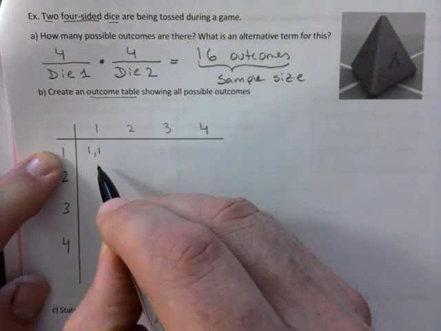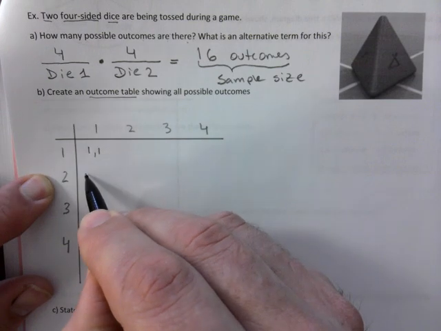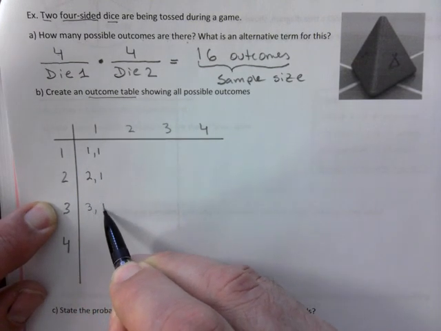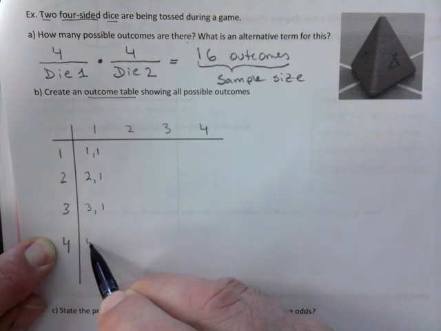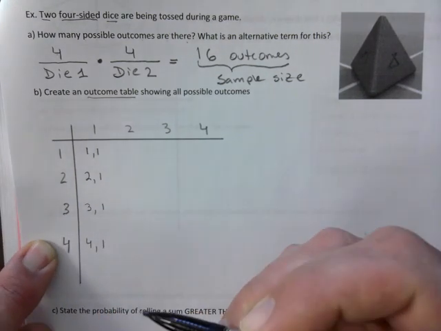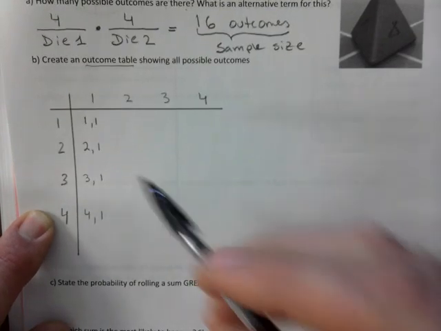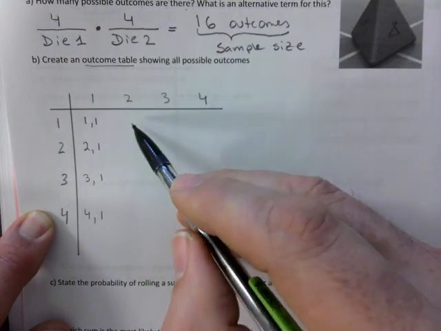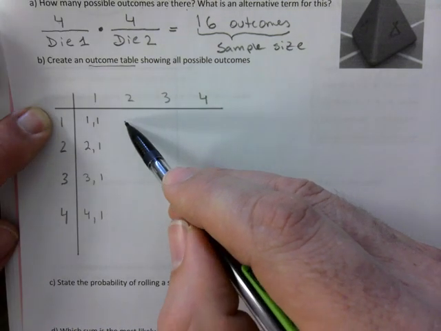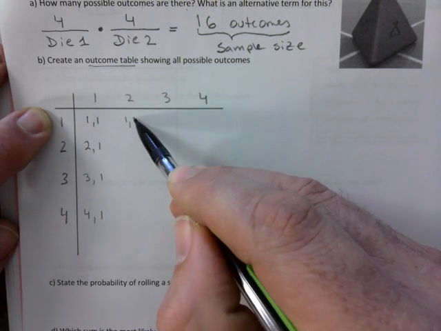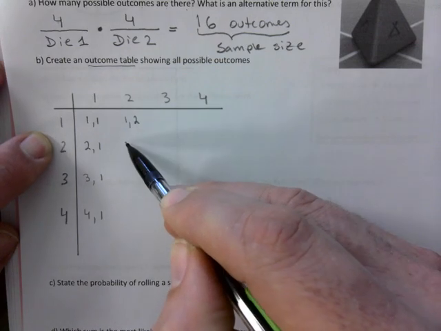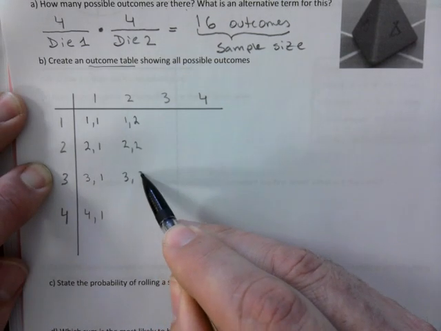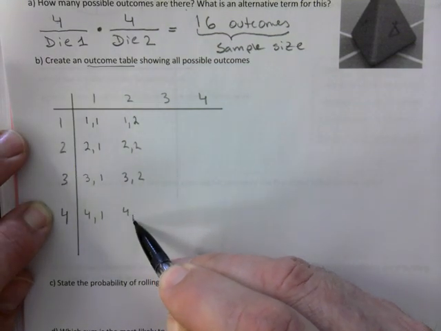So your outcomes would be in here. 1 and 1, right? 1 and 1, 2 and 1. You can roll a 3 and a 1, as well as a 4 and a 1. So these are your combinations here. It's like meal 1, drink 1, okay? You go back up. This is 1, 2, 2, 2, 3, 2, 4, 2.